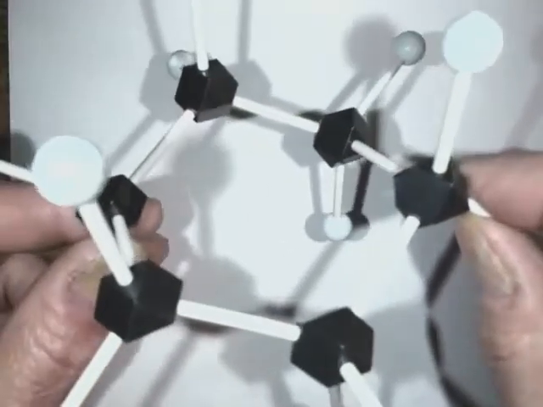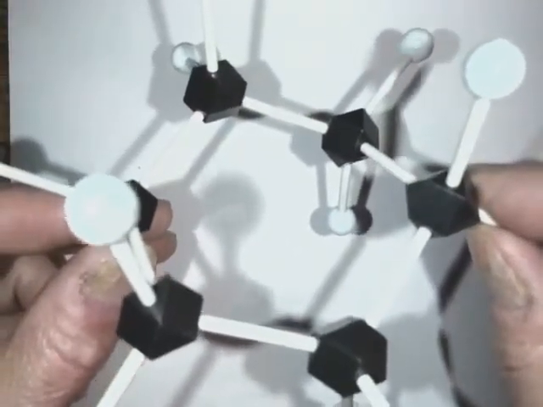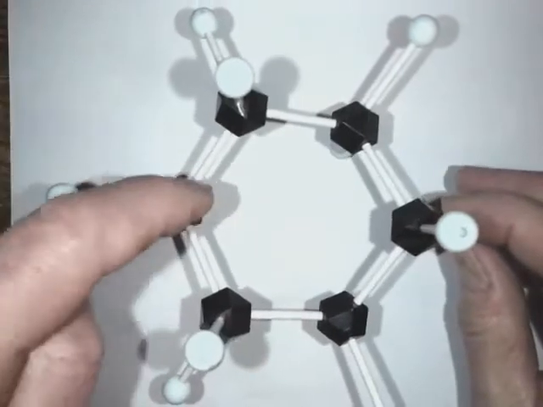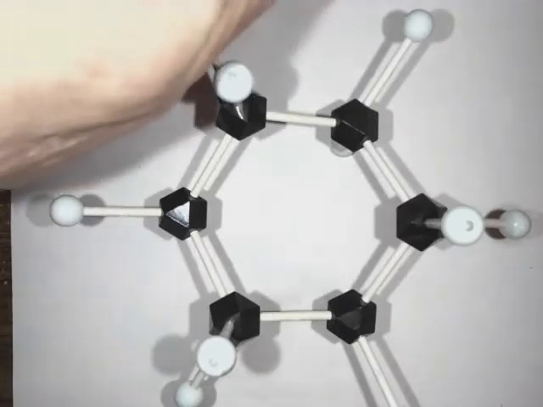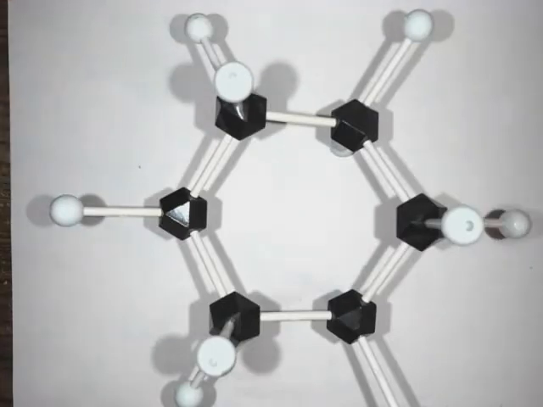But you can see we've alleviated angle strain. The internal angle is 111 degrees, pretty close to 109.5. You have 6 equatorial positions. 6 in the equator, so to speak.